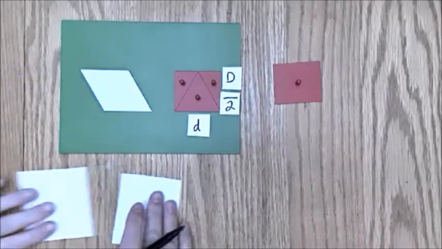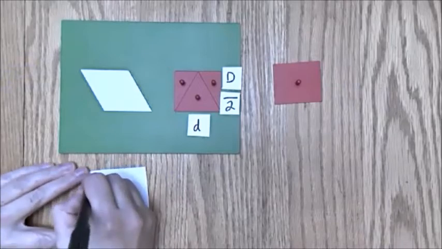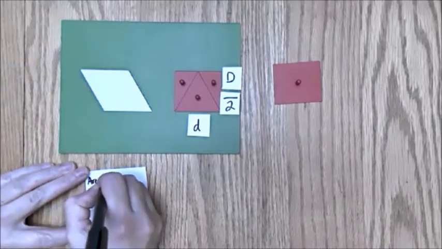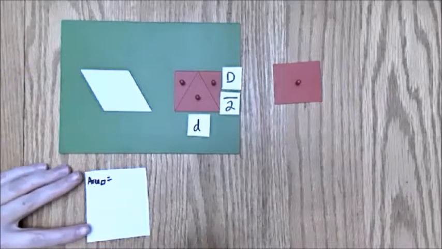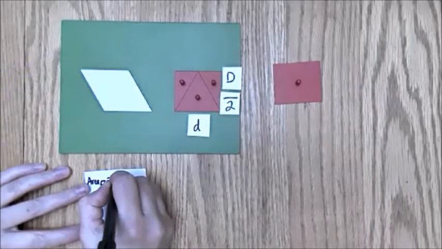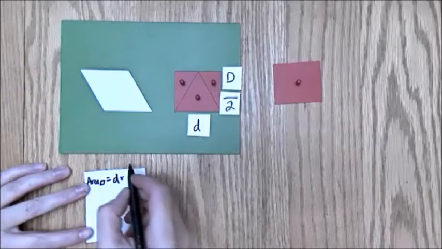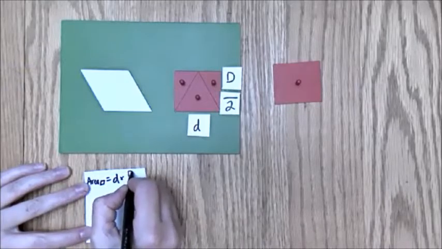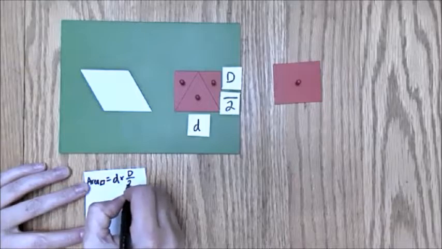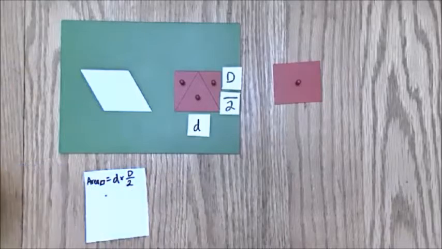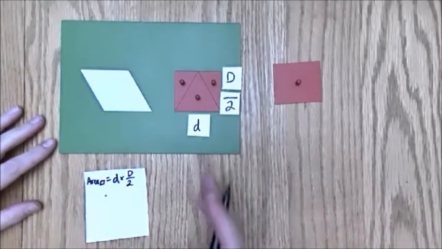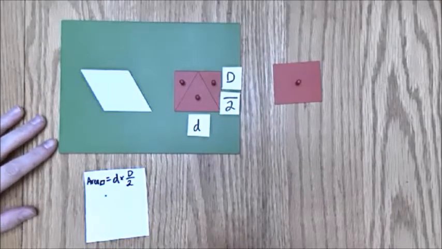So area of a rhombus equals minor diagonal times half the major diagonal. The major diagonal divided by 2. Now you can find the area of any rhombi. Would you like to find the area of this one?